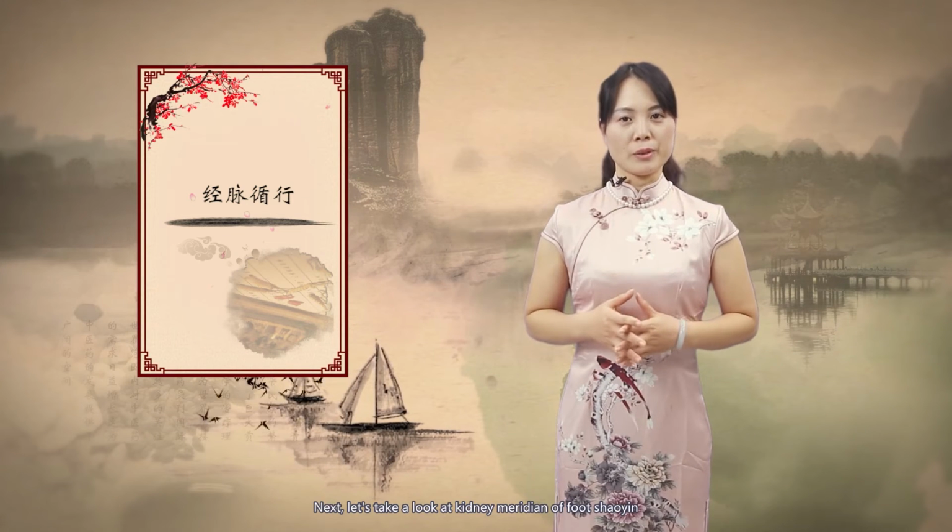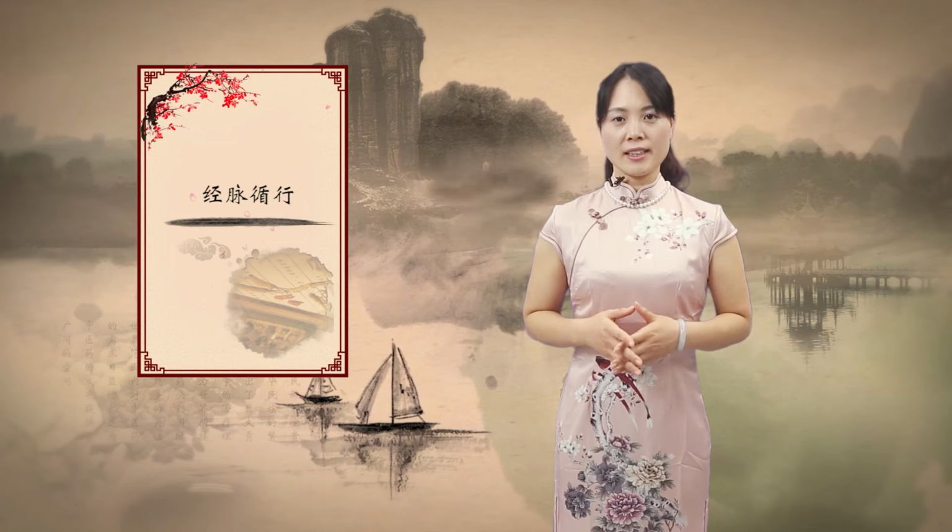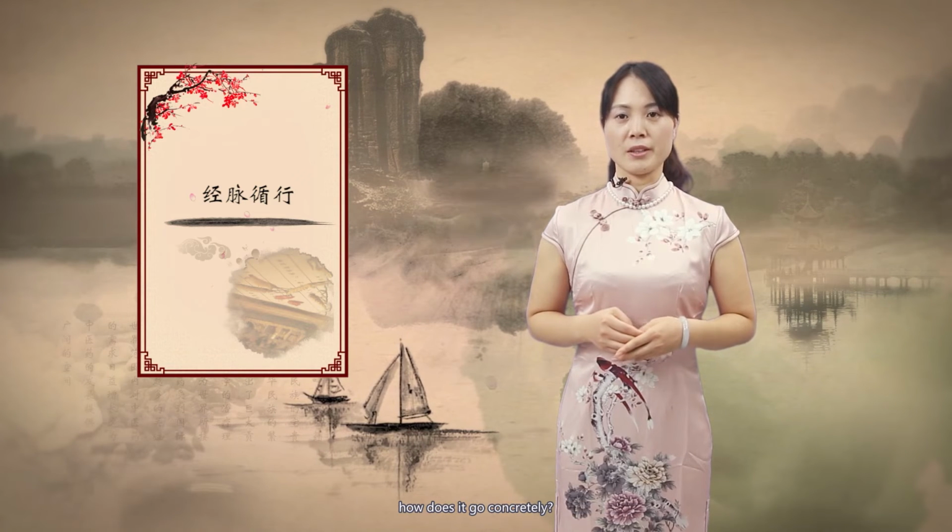Next, let's take a look at the kidney meridian of foot Shaoyin. How does it go concretely?